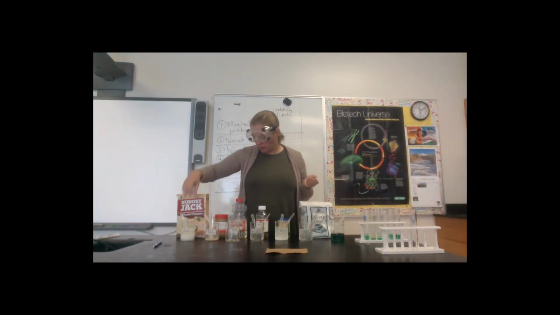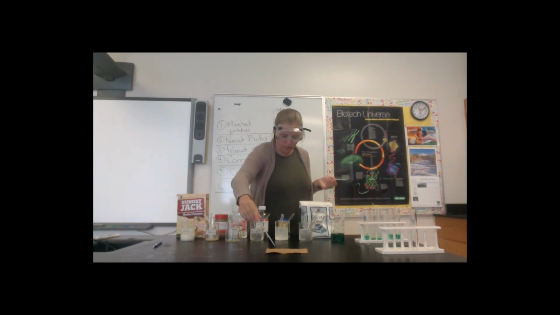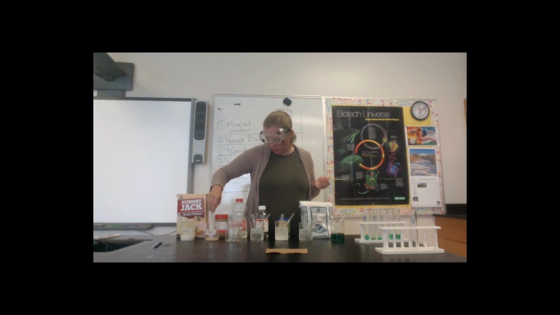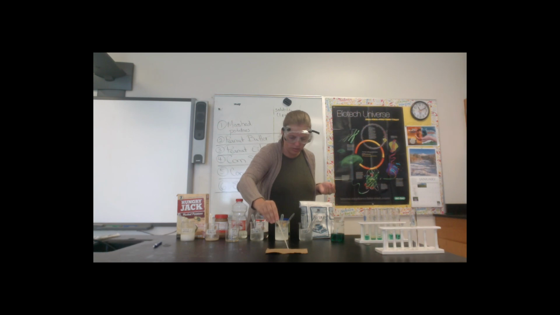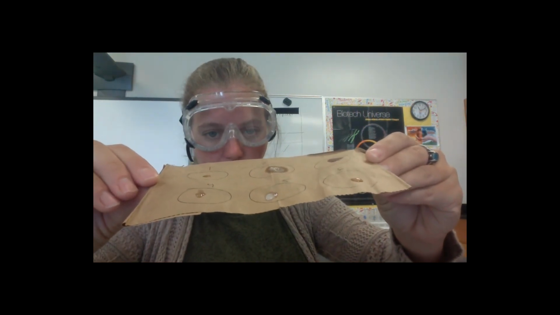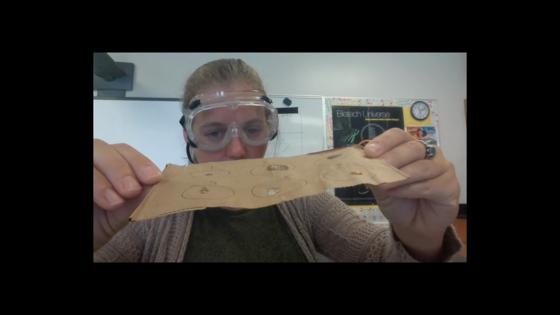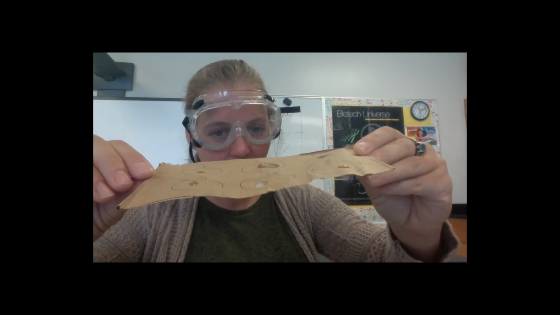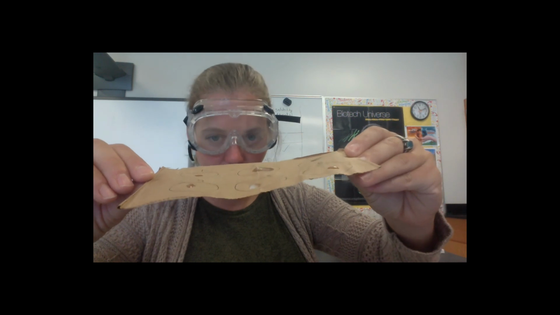In order to run the spot test, it's very simple. I'm just going to take 1 drop of each food and put it in the circle that I just showed you, and then we'll look for a greasy spot once this has had time to dry. I've put 1 drop of each food in each circle, being careful not to contaminate, and I'm going to let this dry, and like I said, I will post this picture to Canvas for you to see the results of your spot test.